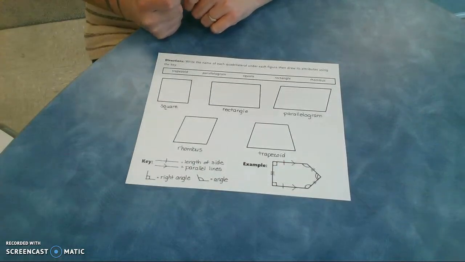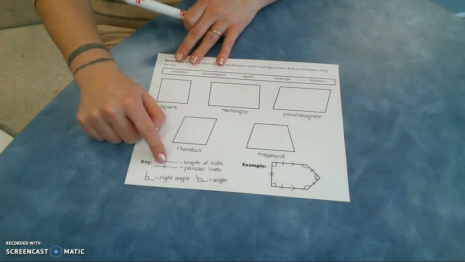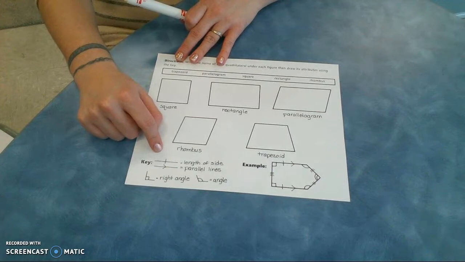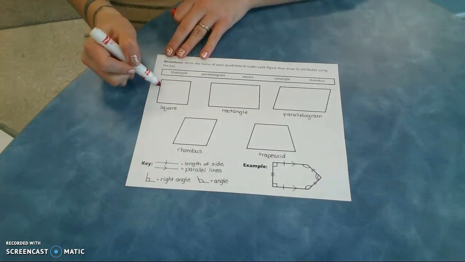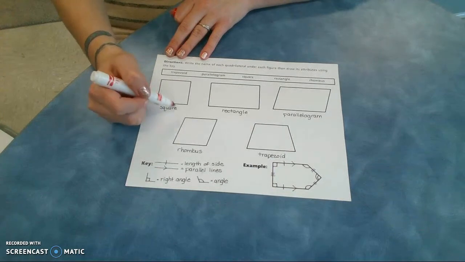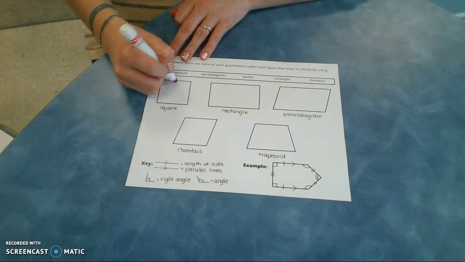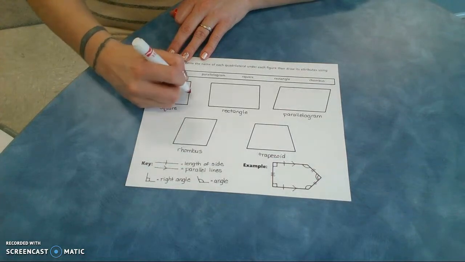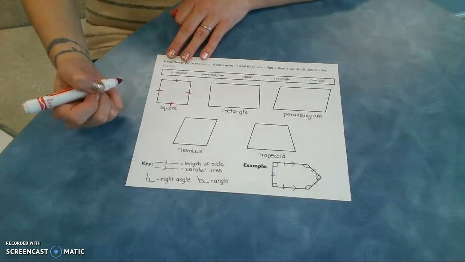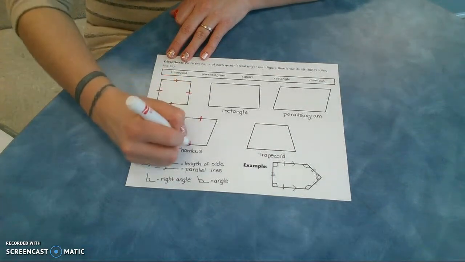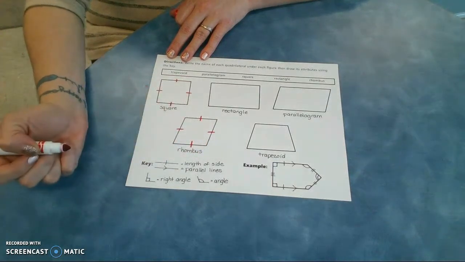You'll notice when we're looking at the length of each side, we're going to use a line or a tick mark to show the lengths of each side. Now, some shapes, like a square and a rhombus, have all four sides the same. So to show that all four sides are the same, we're going to draw one line on each side. Remember, this is true for the square and the rhombus. So we're going to draw one line on each side.